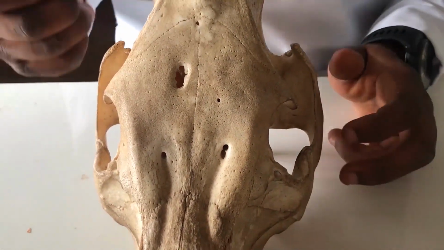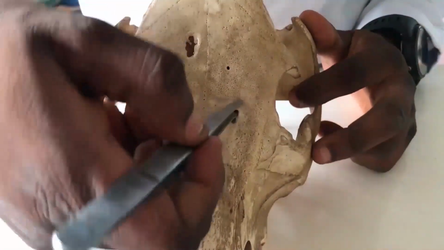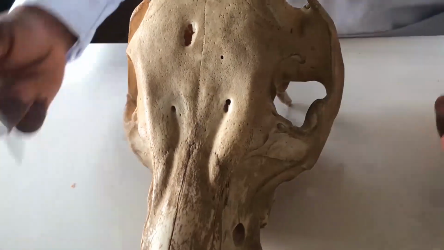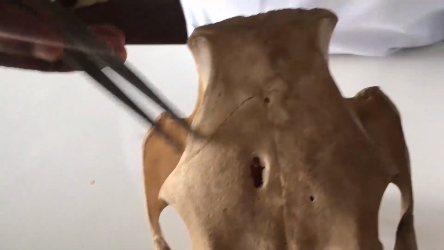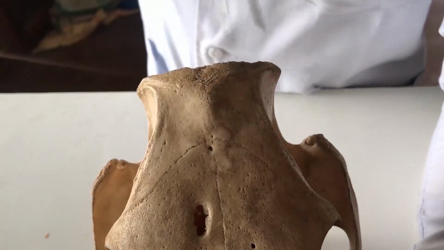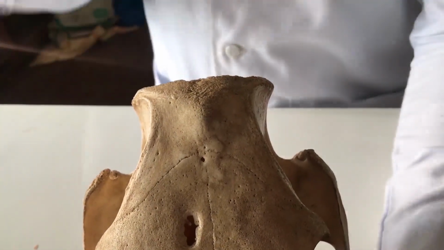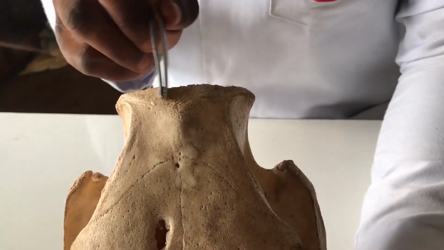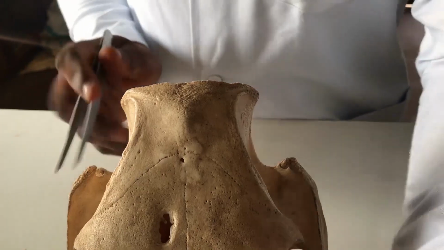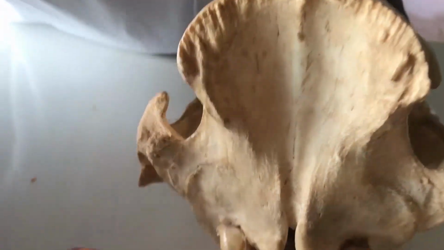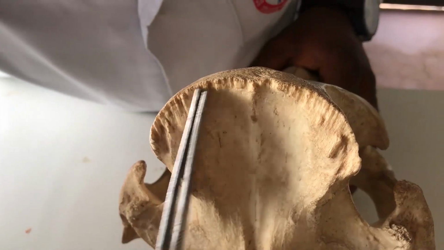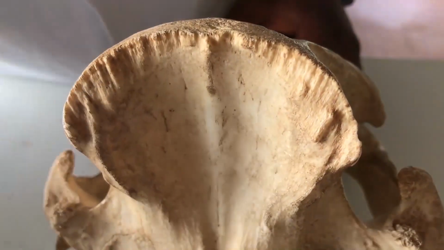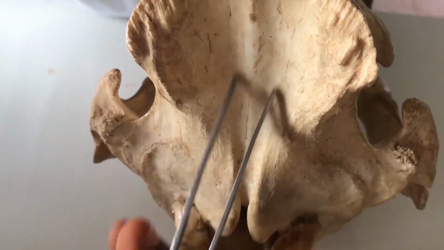On the frontal bone is an opening. The opening on the frontal bone is called the supraorbital foramen. From here, we have the parietal bones. The parietal bone is also a paired bone. In between the two parietal bones is the interparietal bone. From this angle here, this is the nuchal crest. And downwards here, we have the occipital bone.